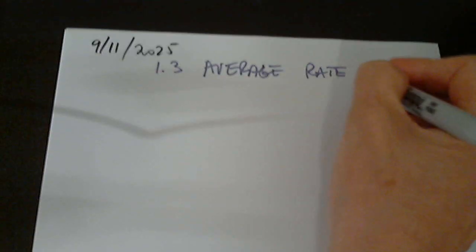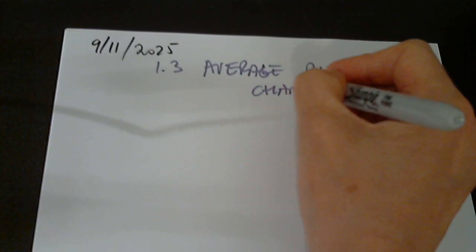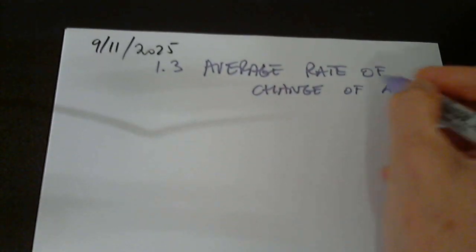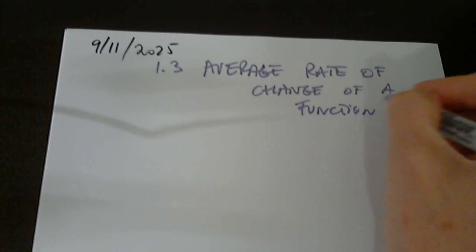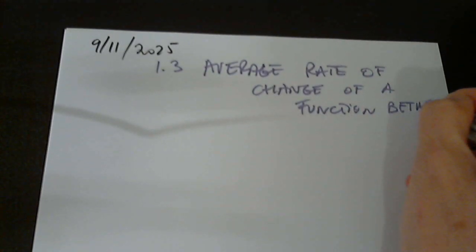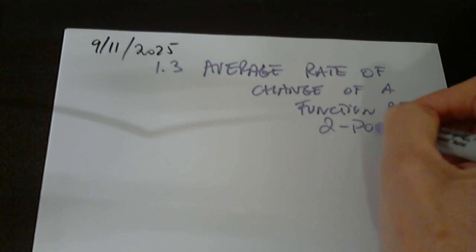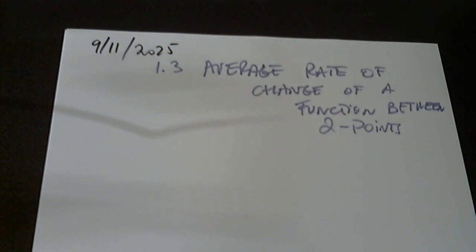Okay, so in that case, I would like to continue with 1.3, which is the average rate of change of a function between 2 points. We did this on our first day of classes. I'm just going to share my screen directly. And so let's just practice. We already did this. This is nothing new.